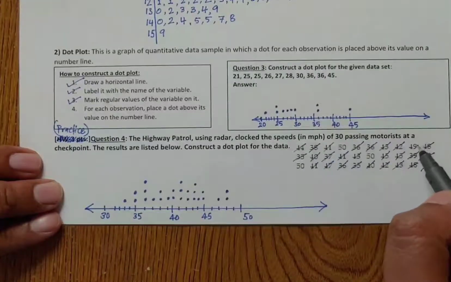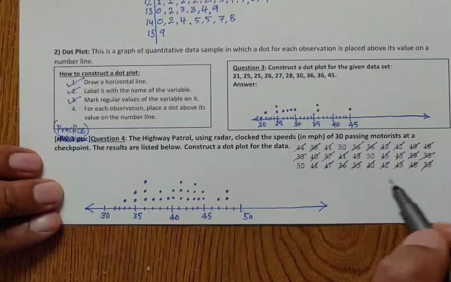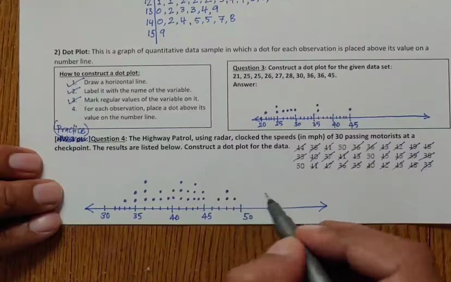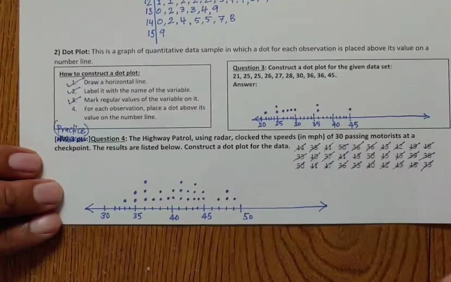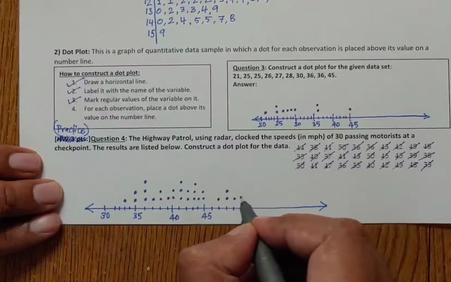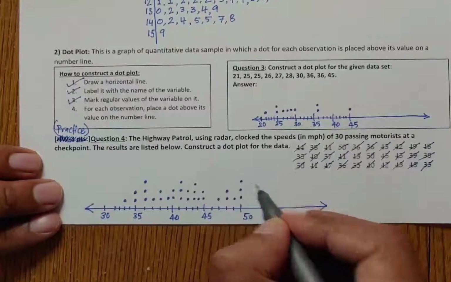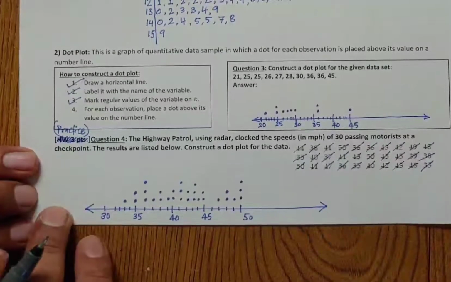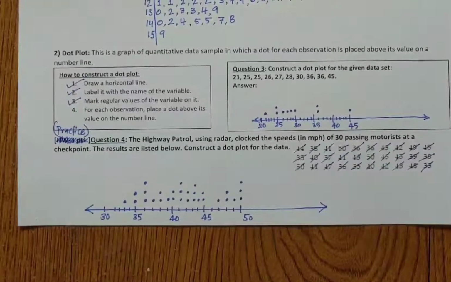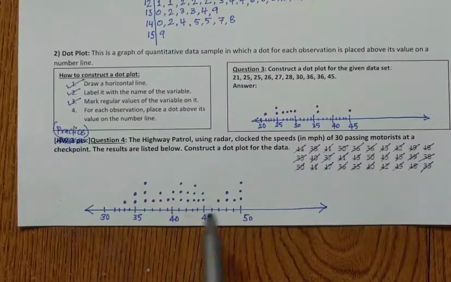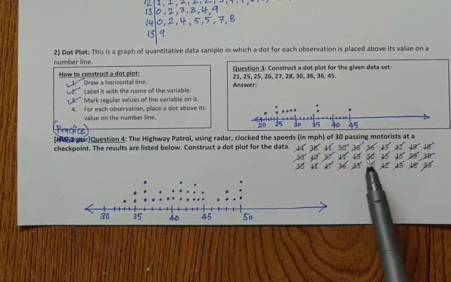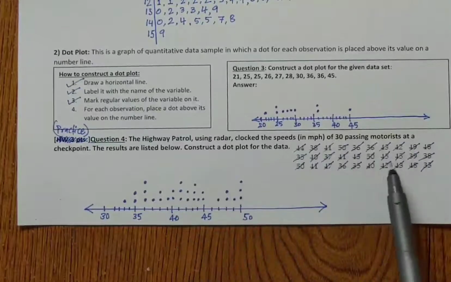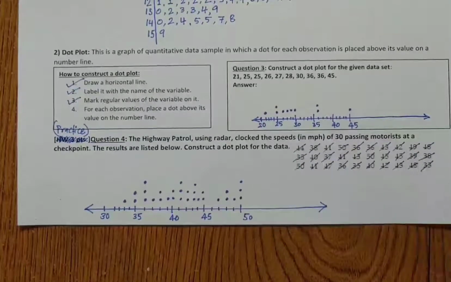Then 49, 1 for 49. And 50, we have 3. So we just put the dot above the numbers and we draw the dot plot. Okay, so that's how we draw the dot plot, and be careful that you shouldn't miss any numbers. You should write the dot for all the numbers in the data.